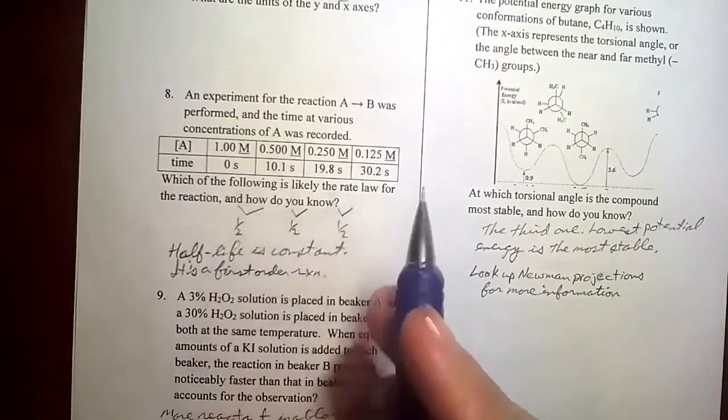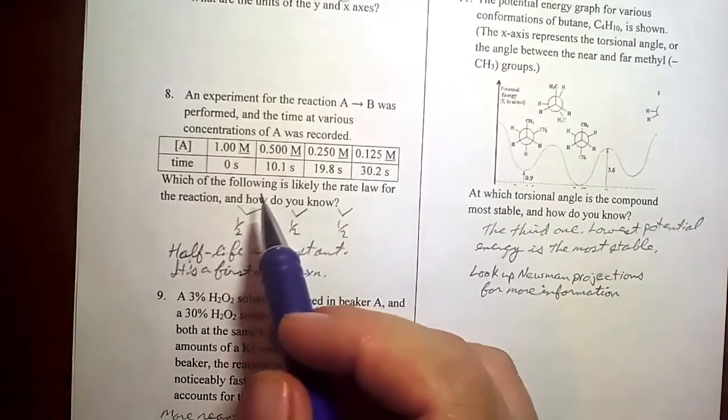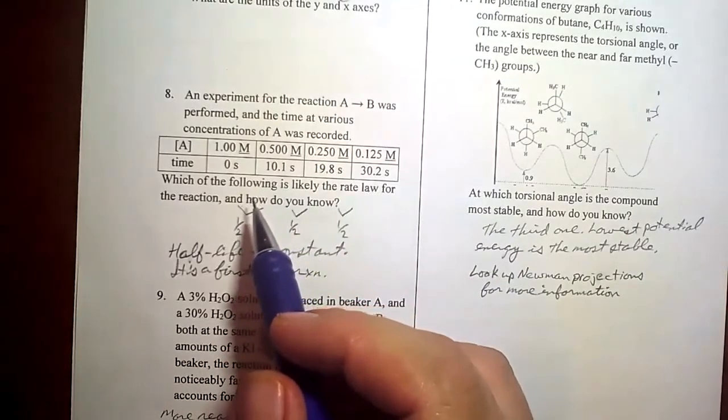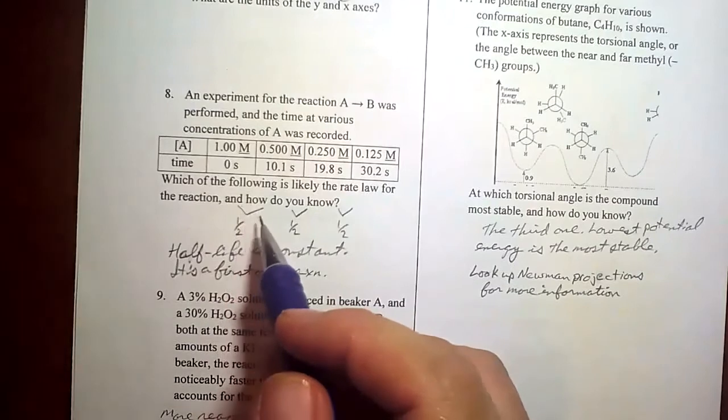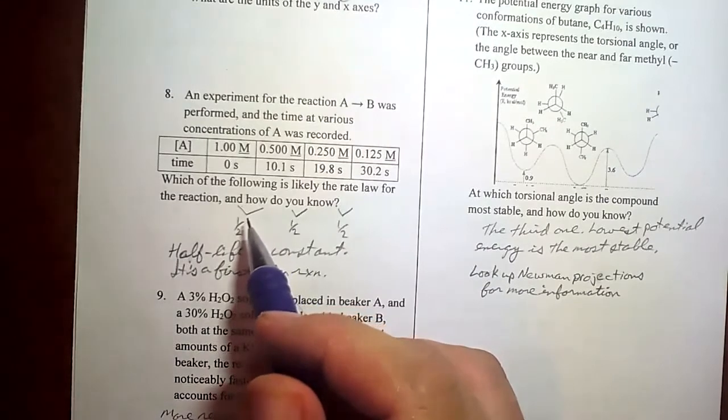What's the rate law for this? Well, let's see. What do we know? We know that a zero order continues at the same rate all the time, so the half-life gets less and less. A first order, by definition, and I would write this down, has a half-life that is constant. The half-life is constant, period, end of story. A first order reaction has a constant half-life.